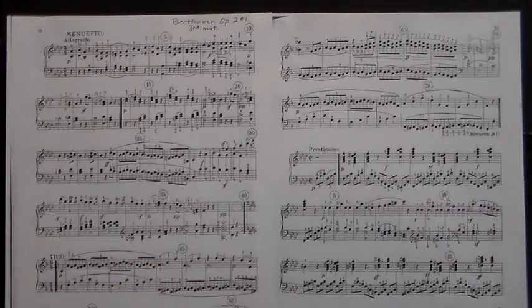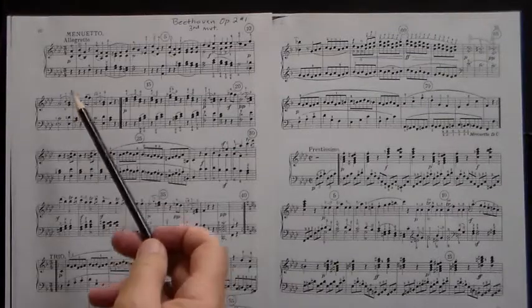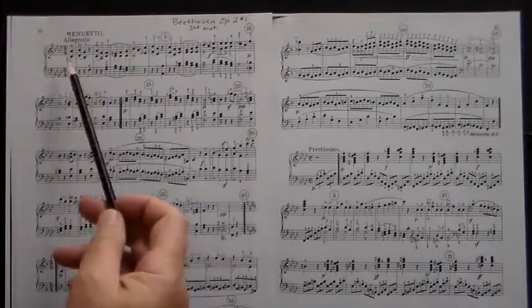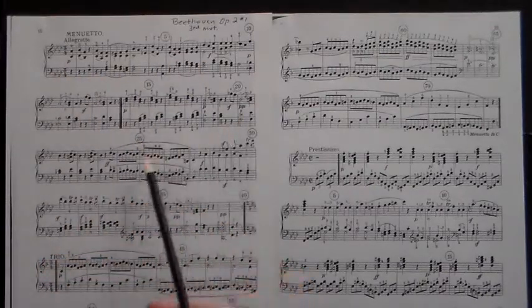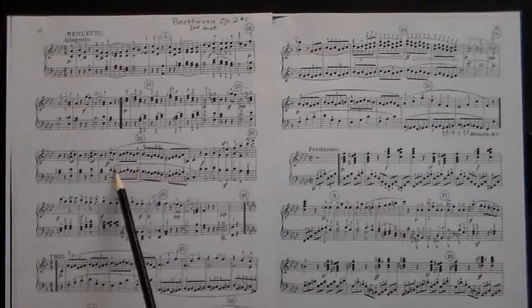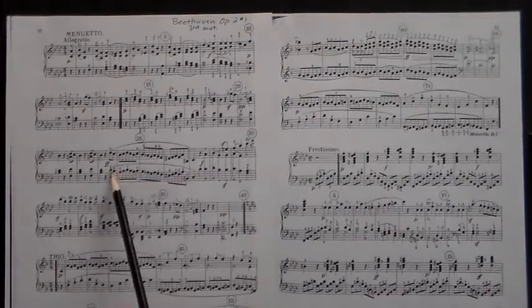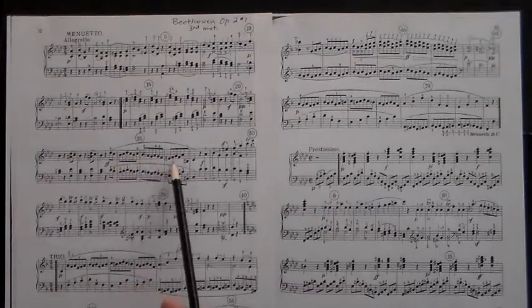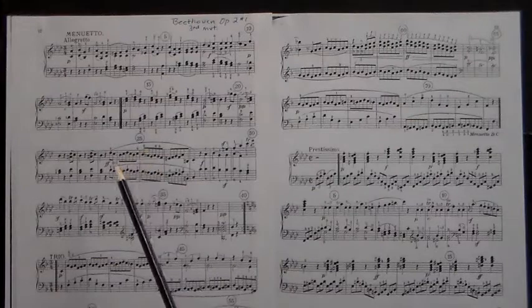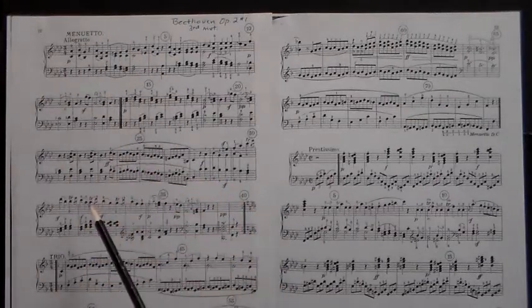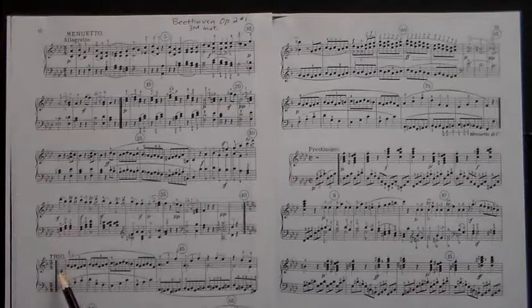You can also look for a contrast of texture, and in this particular minuet, you clearly have a homophonic texture, and you maintain that for the most part. In this one passage here, this retransition passage, both hands are playing the same line, so that's a contrast of monophonic texture there. But in general, you have homophonic texture in the minuet, and then in the trio section, we're going to see that Beethoven uses this technique of invertible counterpoint.